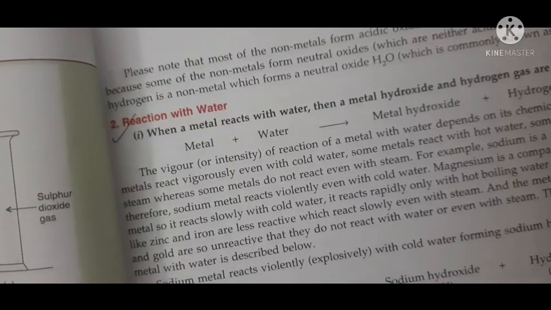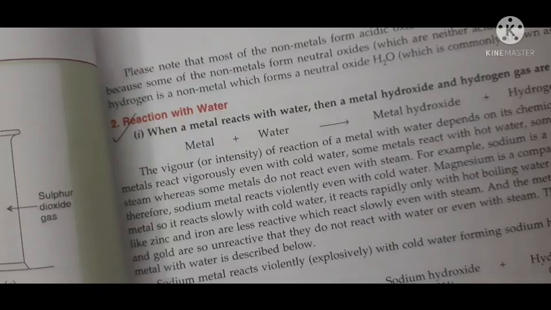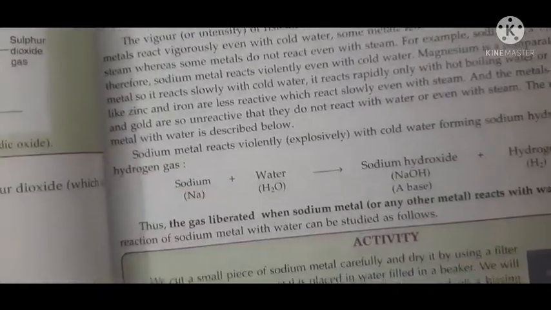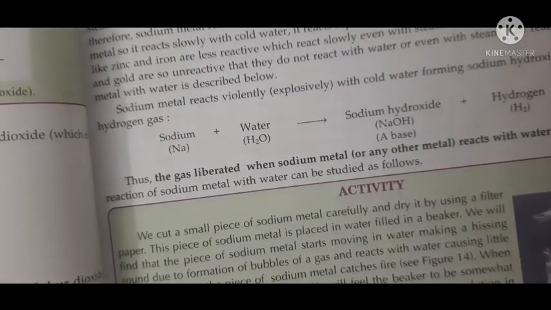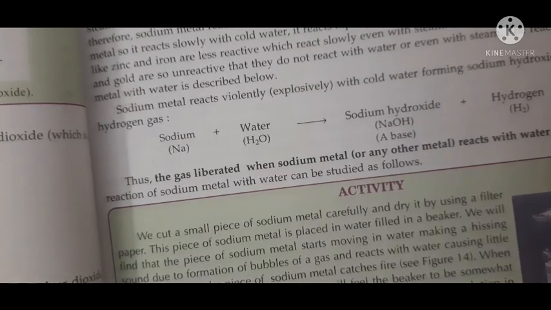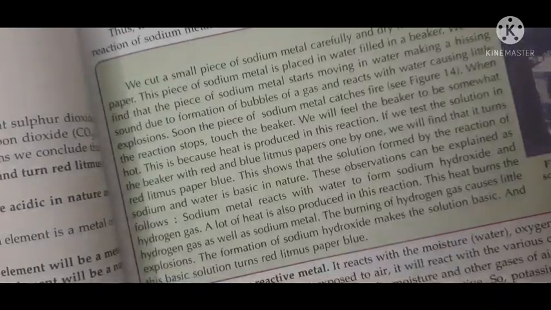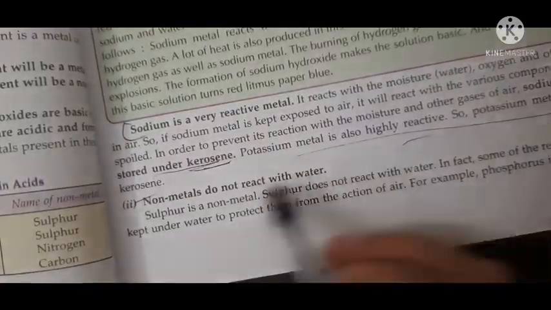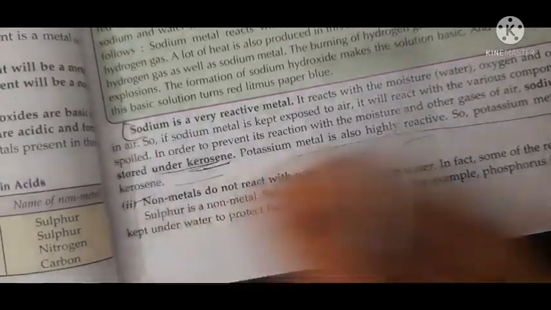So sodium and potassium, because they are highly reactive metals, cannot be stored in the open because they will catch fire, and not in water either. So generally sodium and potassium metals are stored in oil. Why? Because an oil layer is formed over the metals, and that cuts the supply of oxygen as well as the moisture present in the air, and the metal does not catch fire. Actually it is stored under kerosene oil. Please underline this. Just remember this thing.